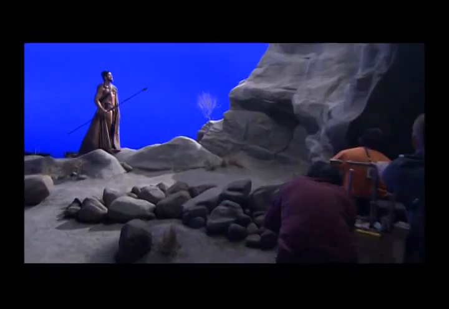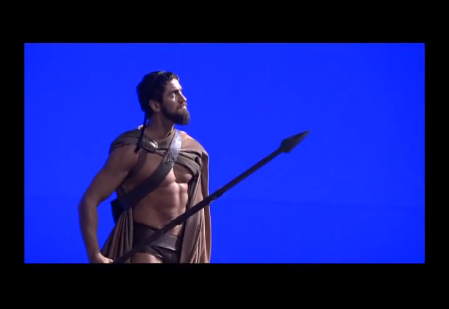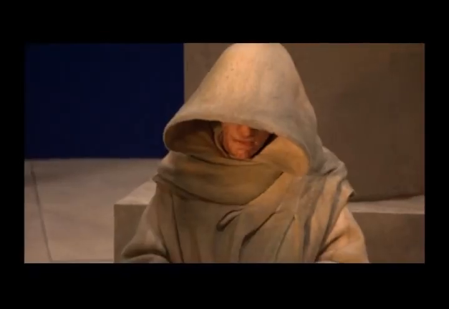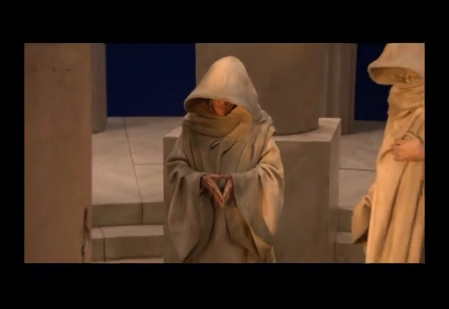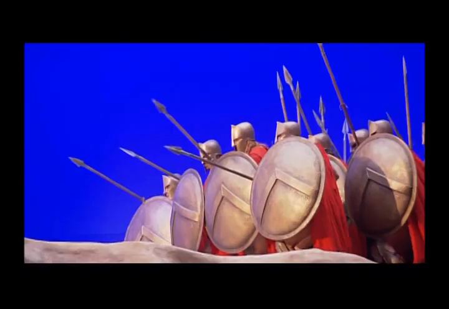The king basically has to deal with, he wants to take a larger army there, but he has to deal with outdated traditions and corruption within the council and the ephors, who I guess are like their Supreme Court. He realizes it's a decision he has to make on his own, and he has to take his best men and go and make a stand.